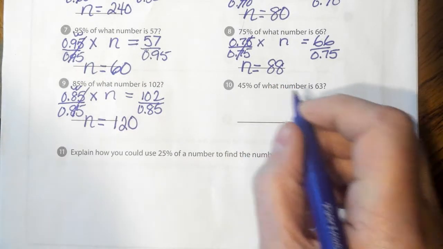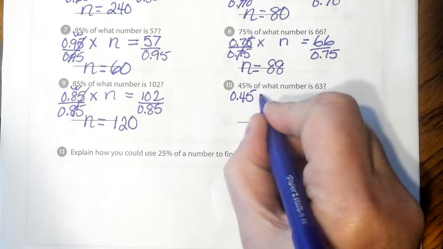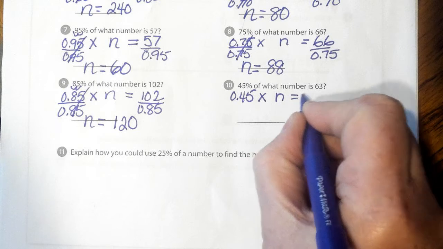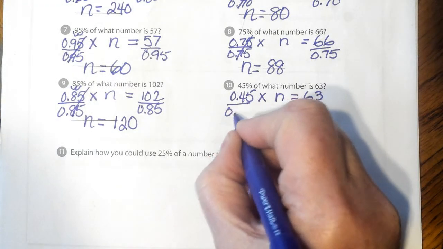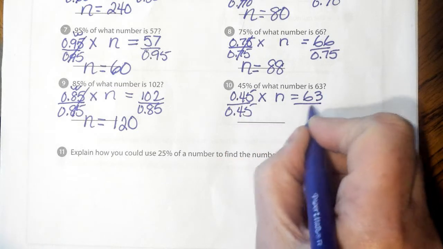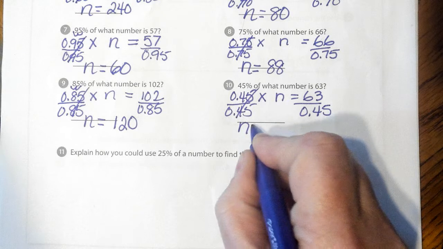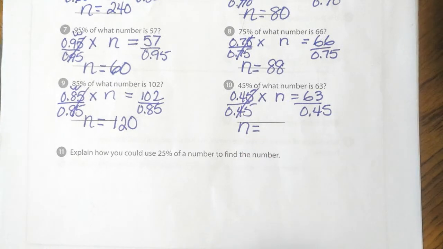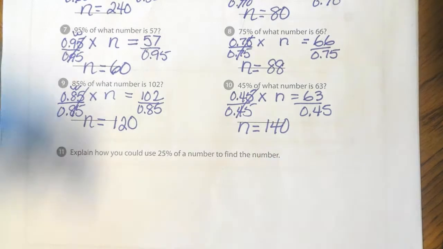And then number 10, 45% is 0.45 of what number is 63. We're going to divide by 0.45. This cancels, and we have n equals 63 divided by 0.45 is 140. Okay, so those aren't too bad.